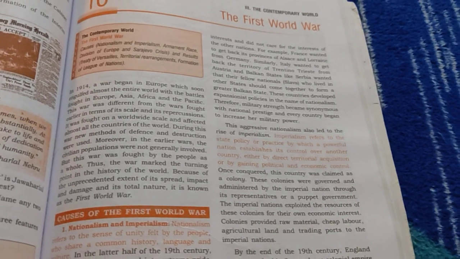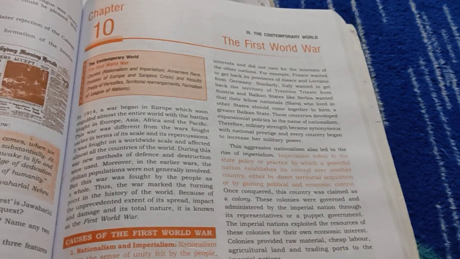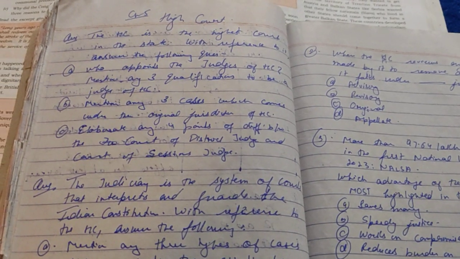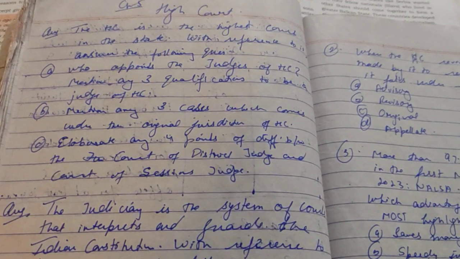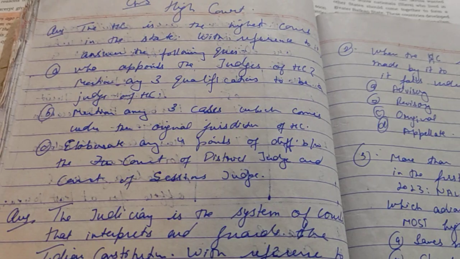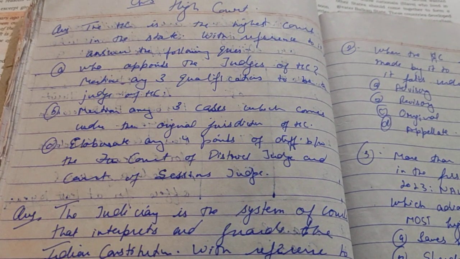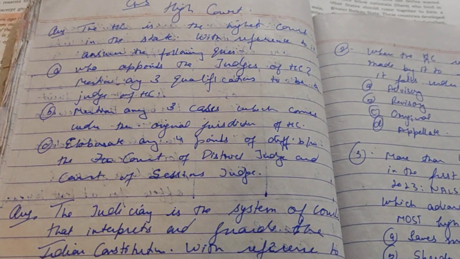Okay, so before starting revising chapter number 10, I'll just take a quick recapitulation of the 5th chapter of civics that was revised yesterday. So the first question is, the High Court is the highest court in the state. With reference to it, answer the following questions. First question, who appoints the judges of High Court? It is the President.